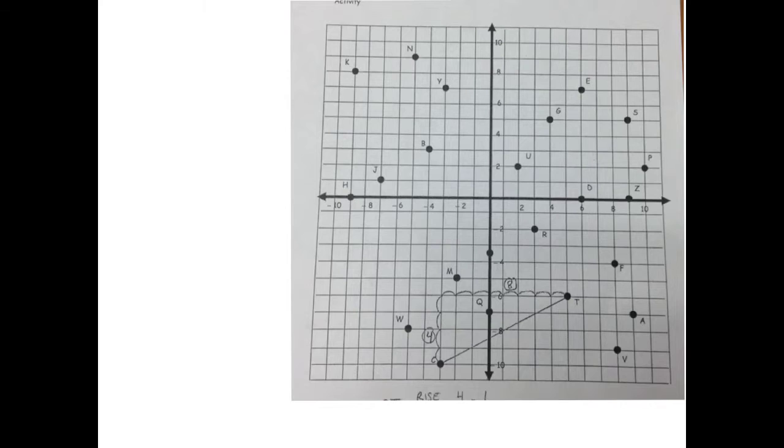Alright, this streets and alleys had you finding the slope from place to place and then reducing that fraction. On the back here we're going to do number 7, number 11, number 13, and number 14. Even though you didn't have to do number 14, I think it's worth talking about.